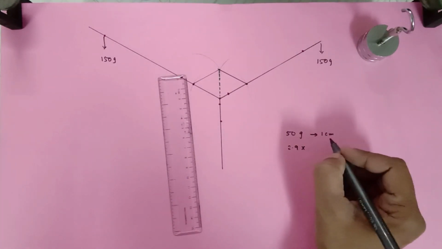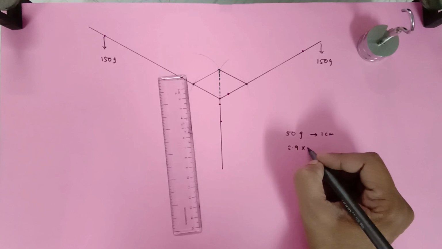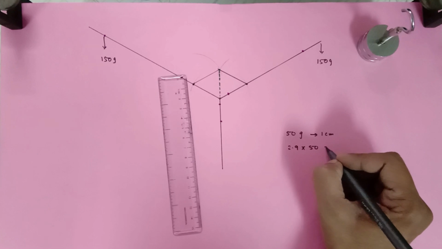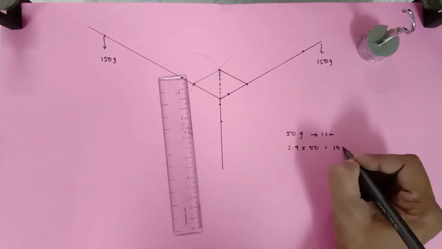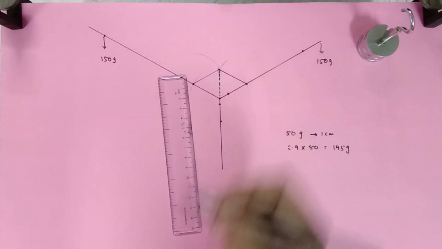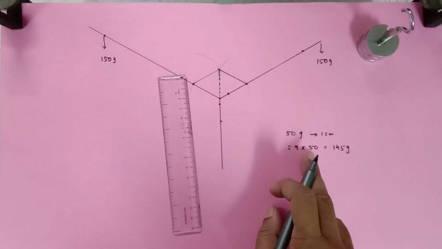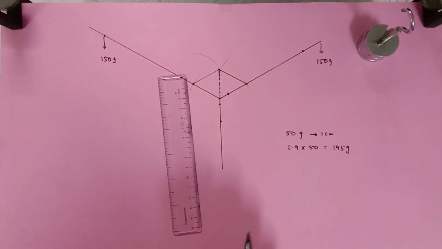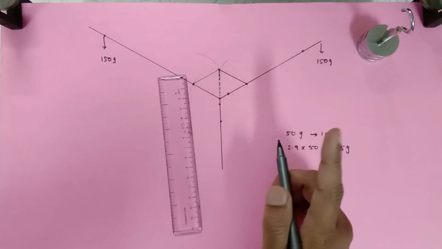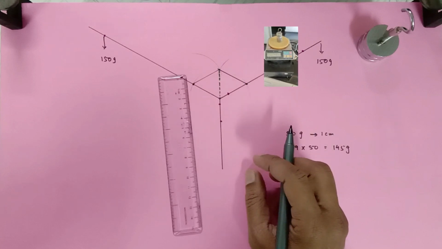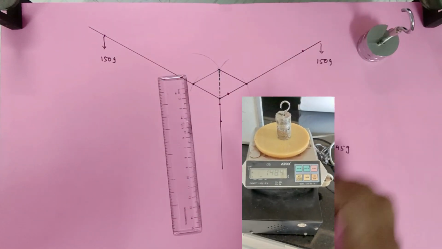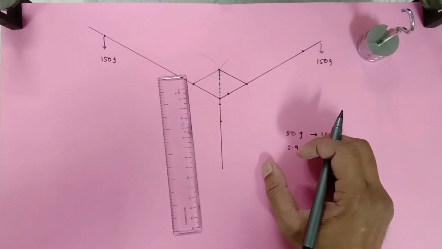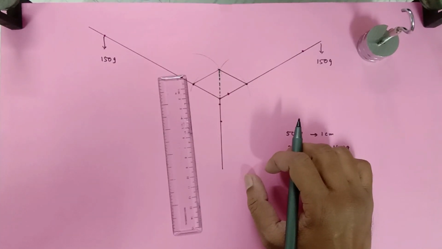So that means 2.9 multiplied by, I have considered 1 centimeter as 50 grams. So 2.9 multiplied by 50 is 145 grams. So the length of the diagonal is going to give me, in terms of the mass, 145 grams. Now the actual mass is shown in the picture over here. That is 148 grams that I have already measured with the help of the digital balance. So there are slight human errors in the experiment, or else the experiment is fine.